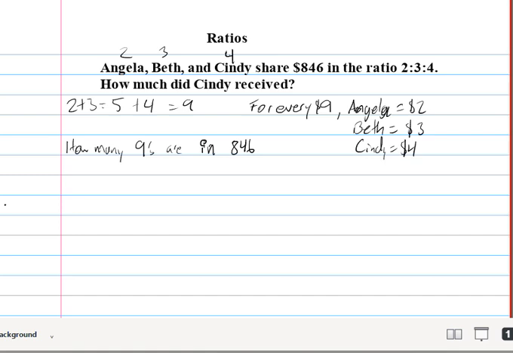So it's like for every $9, it gets split 3 ways, right? 2, 3, 4. Every 9, all right, so this is another 9. It splits 3 ways: 2, 3, 4. So if the question was to ask me if they shared $18, I know what that answer is because 9 plus 9 is 18.